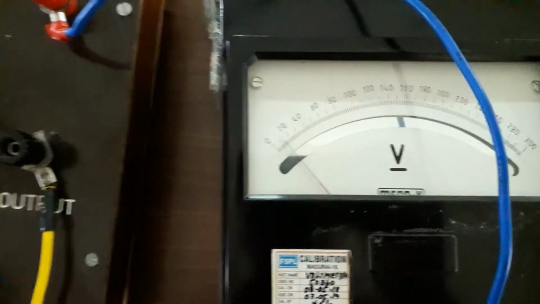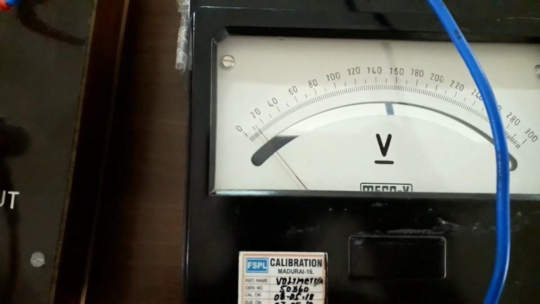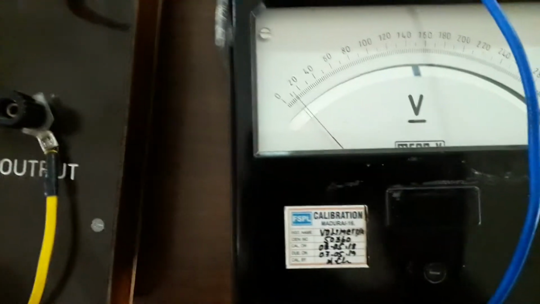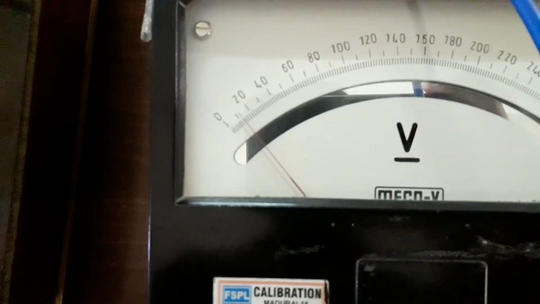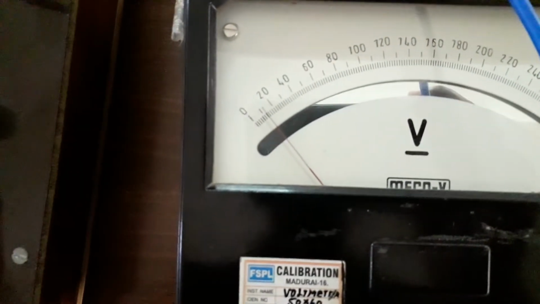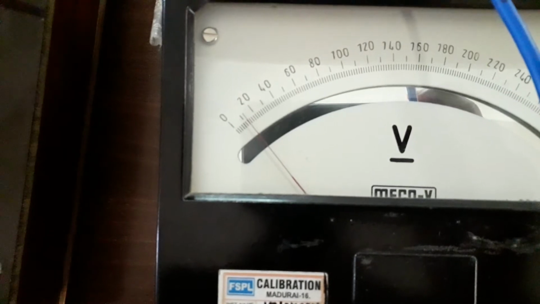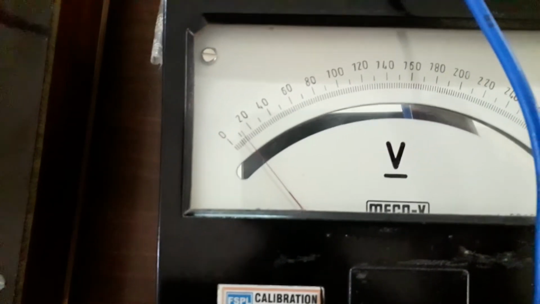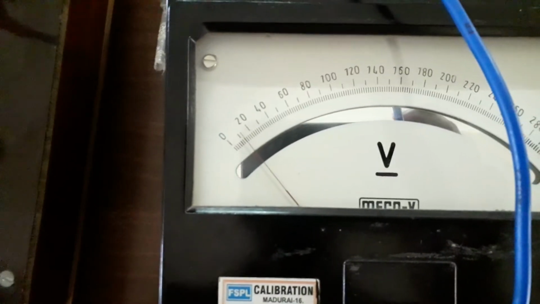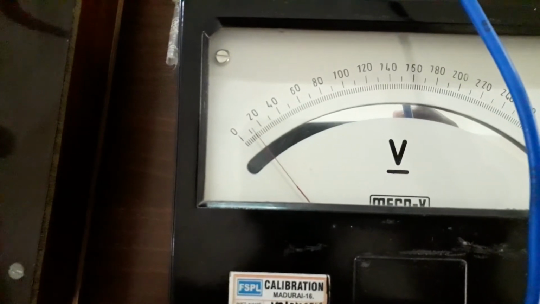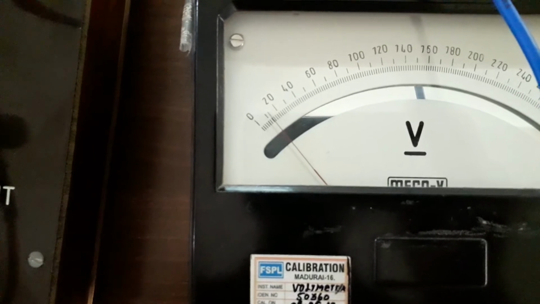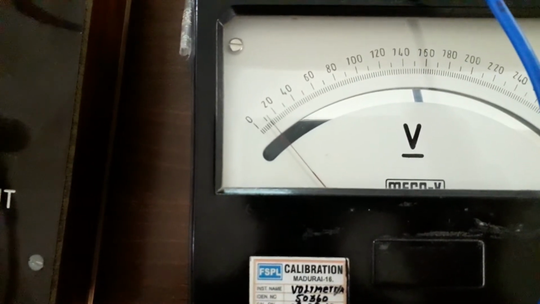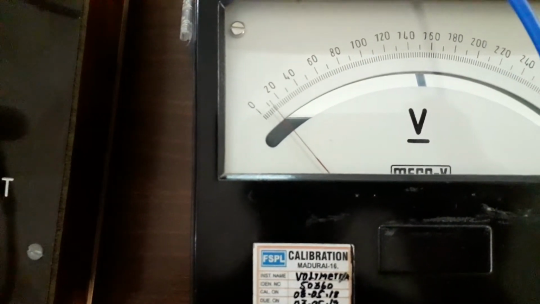So now you look at the voltmeter reading, right? We have not closed the switch, right? Before closing the switch, you can read 10 to 12 volts. This voltage is due to residual magnetism. Residual magnetism is the magnetism retained by your generator due to frequent magnetization and demagnetization.